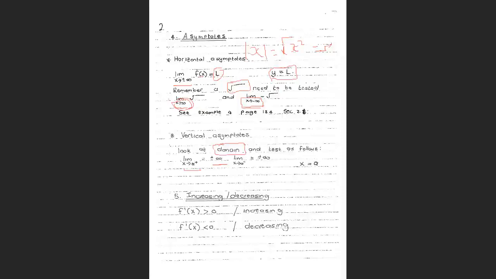And then you do the same thing for the limit as x approaches a from the left. You see if it's going to give you positive or negative infinity. Then your conclusion is that x equals a is a vertical asymptote. So a vertical asymptote is x equals something. A horizontal asymptote is y equals something.